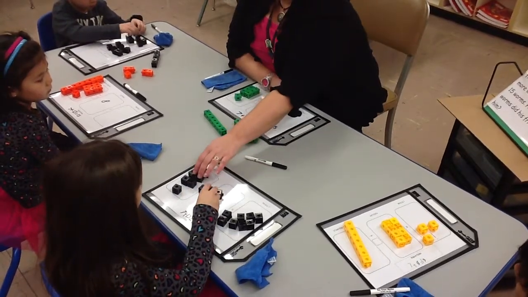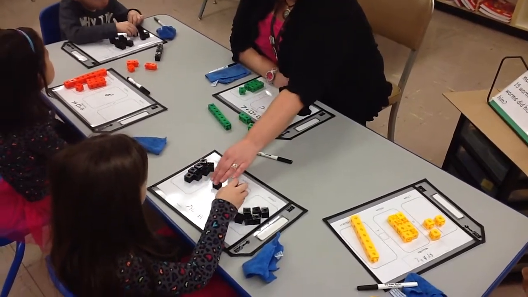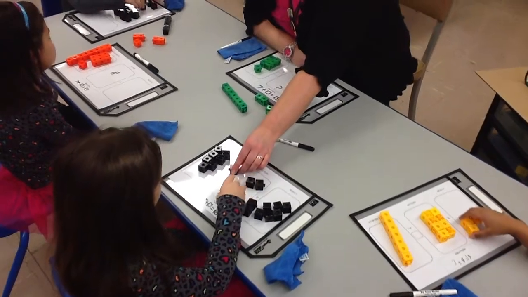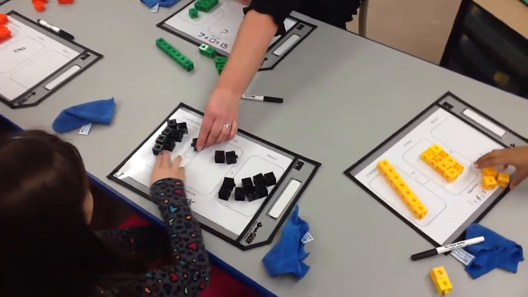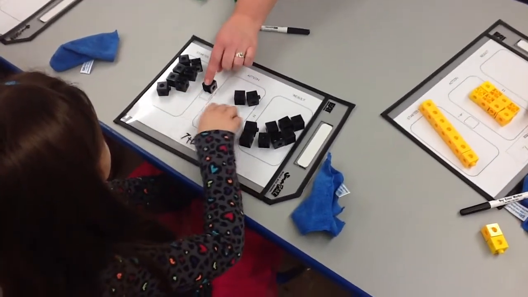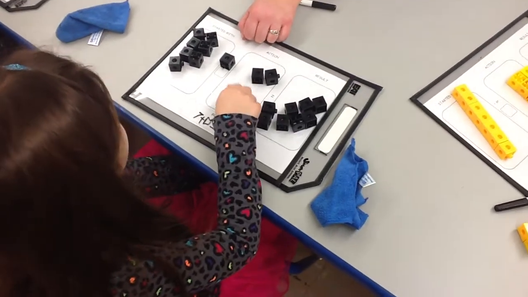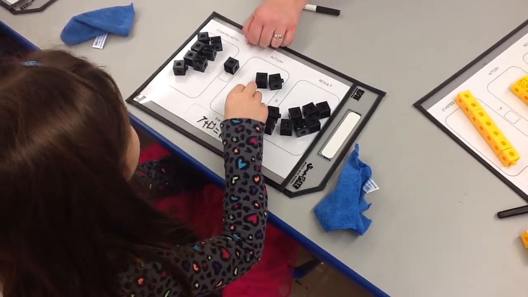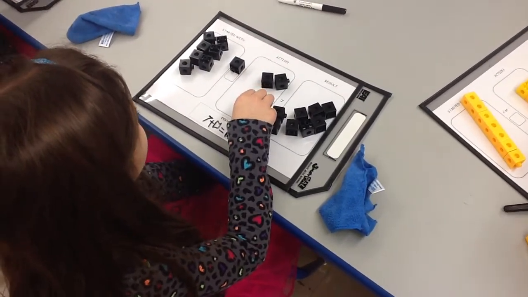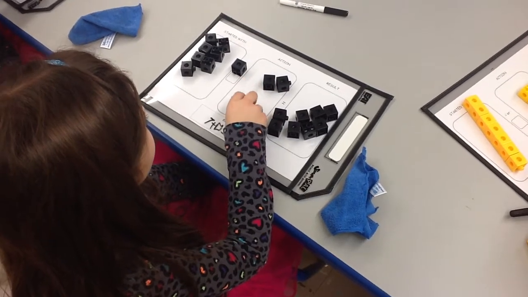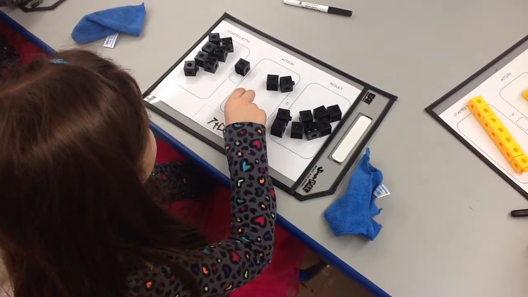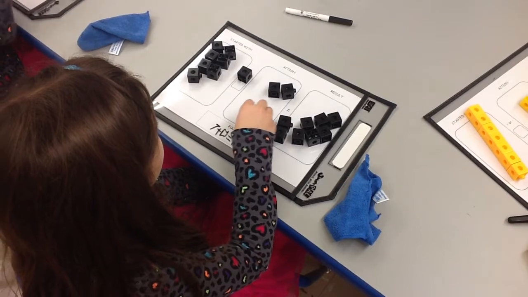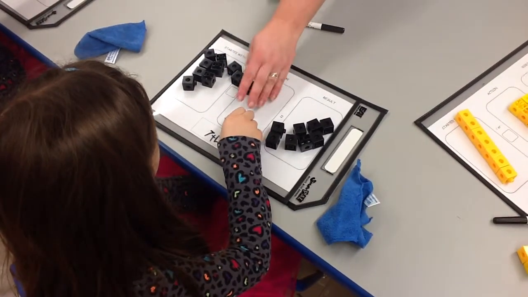Okay, so you had 7 here. What did you do when you added another one here? I put another one. How did you know how many to put? Because I saw you have 7 and then you added a bunch more.